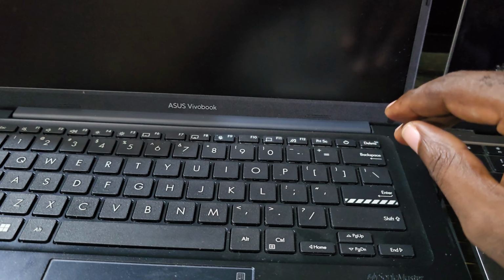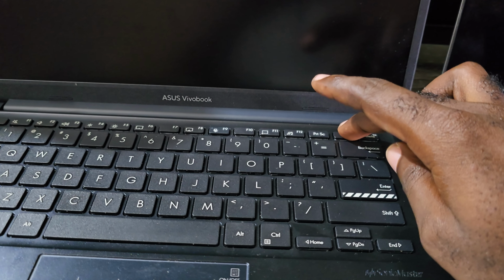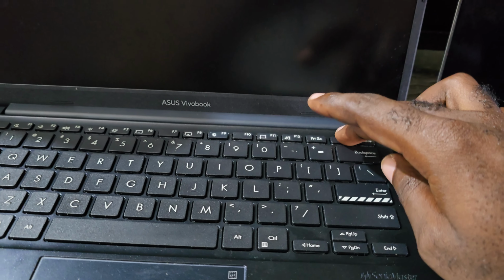Now, once the device stops, you're going to go back again and press the power button for about 5 seconds and the device is going to actually come on. So the device should come on completely.